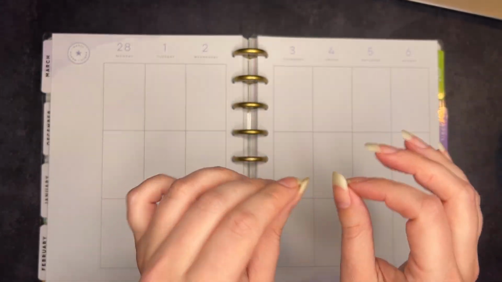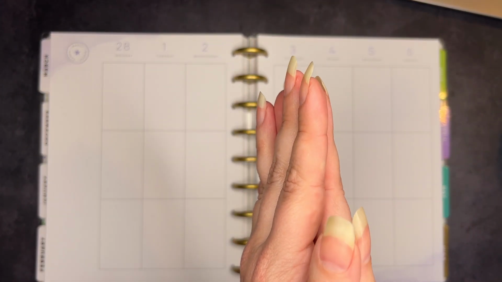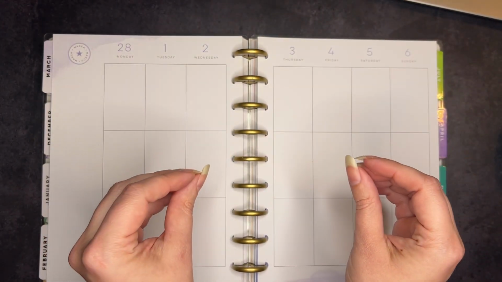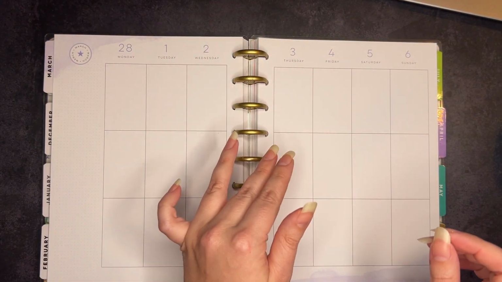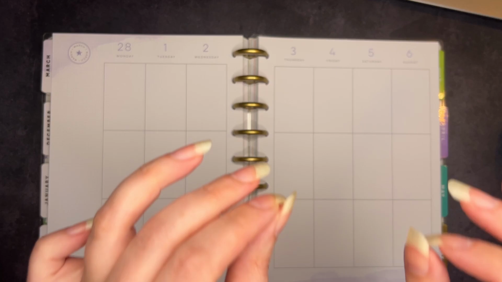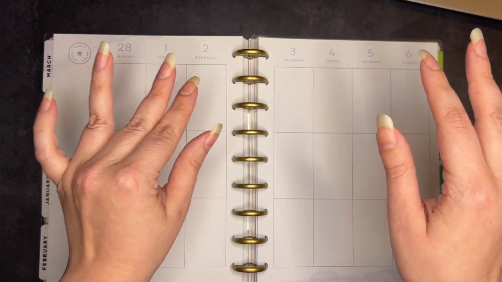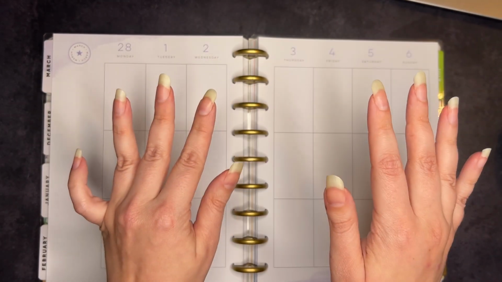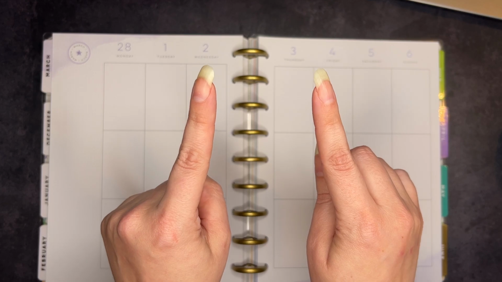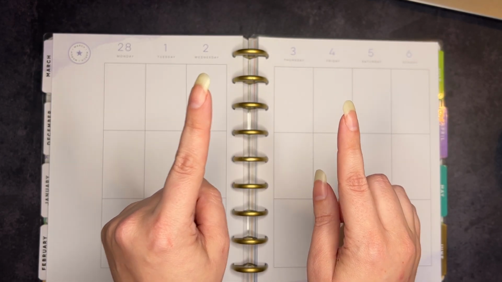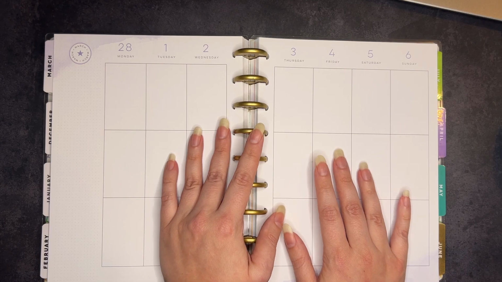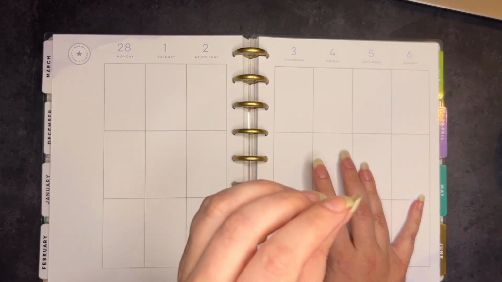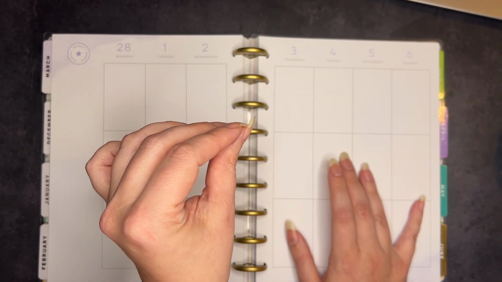So a little bit about this. I was really frustrated with my weekly layouts. It was something similar to this, something involving boxes. And what I've basically learned is boxes are constraining and I don't like being in them. But no, for real, my weekly layout was not working for me.